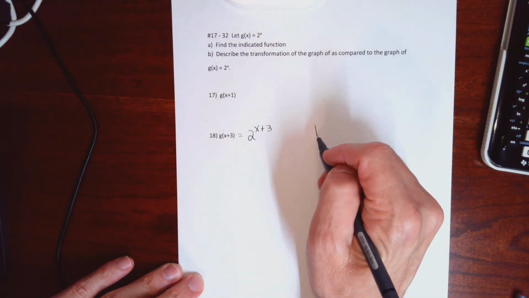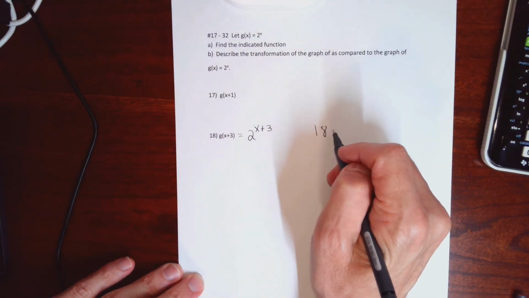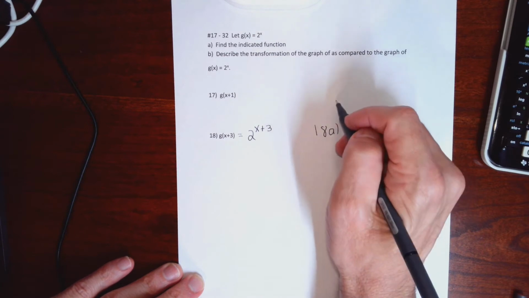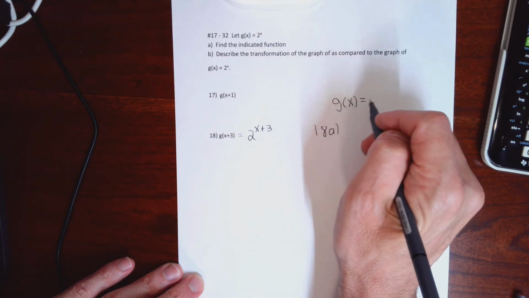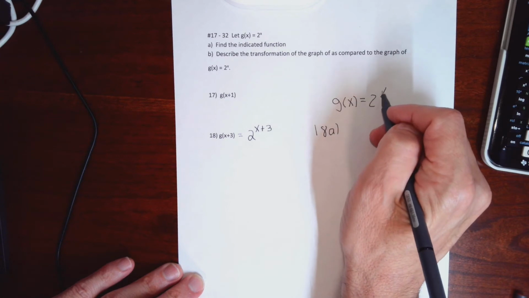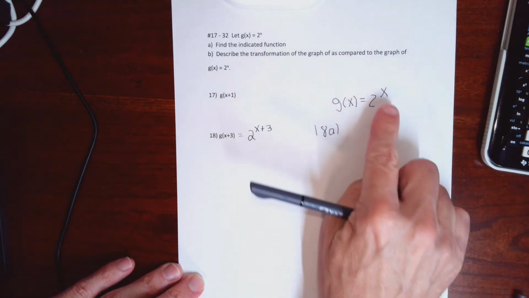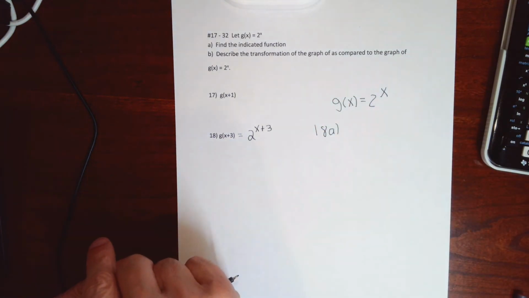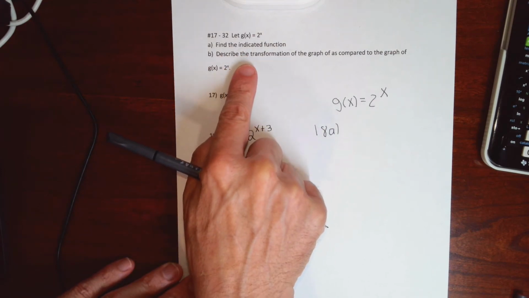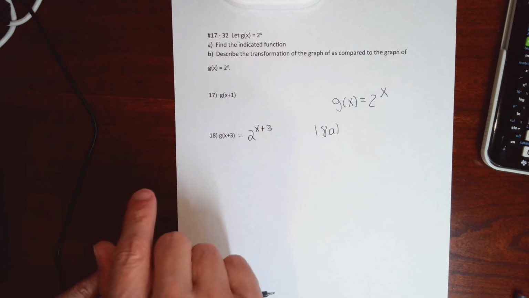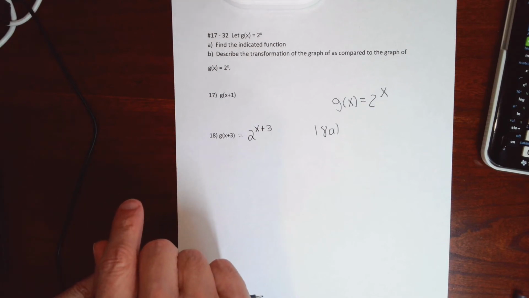So for each of the problems between 17 and 32, we're given the function that we're going to manipulate or transform, and that function is 2 to the x as opposed to e to the x. It's just a generic exponential function. And each of the questions has two parts. Find the indicated function, describe the transformation. I don't have to say the domain, I don't have to say the range, I don't have to sketch a graph.